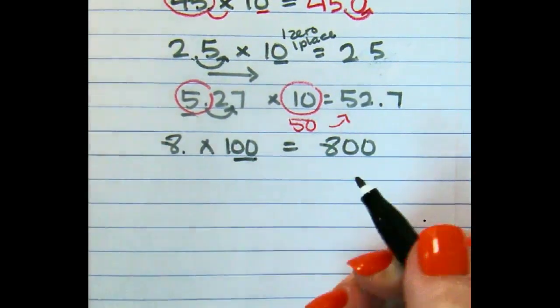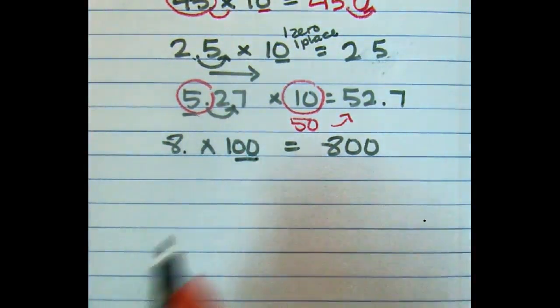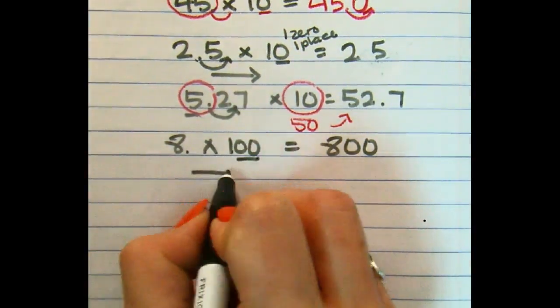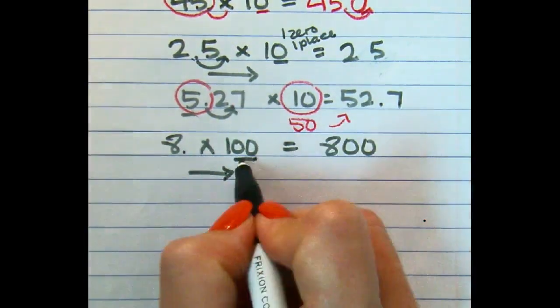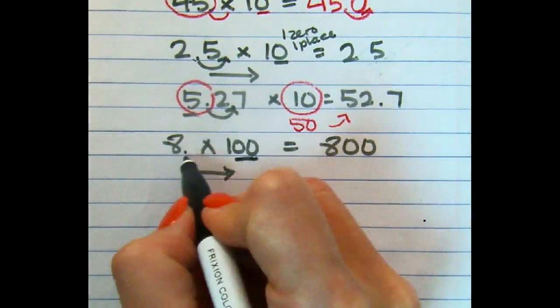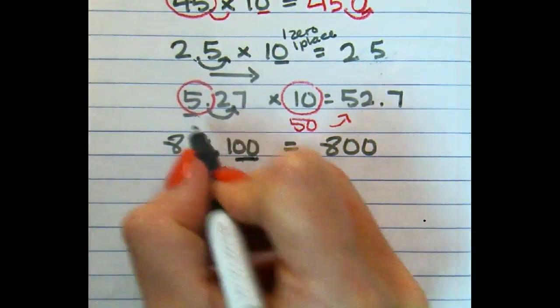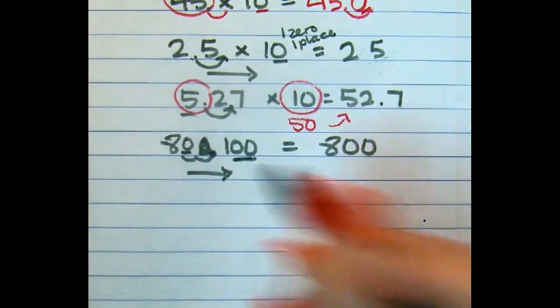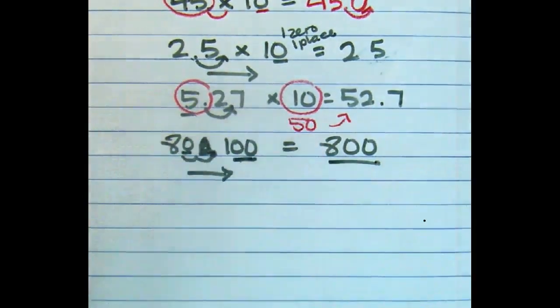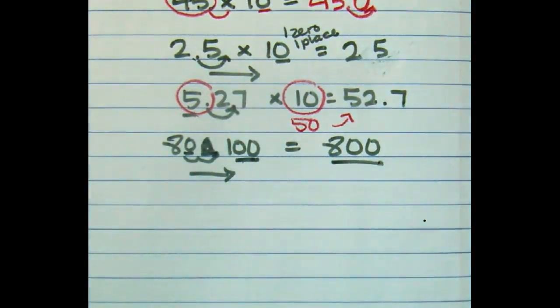How many zeros are there in 100? Well, there are 2. So we would increase in value 2 times to the right. 2 zeros, 2 times to the right. 1, 2. And look what's happened. We need to create 2 new place value positions, and that's why we recorded our answer as 800.